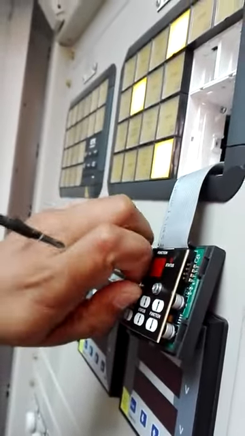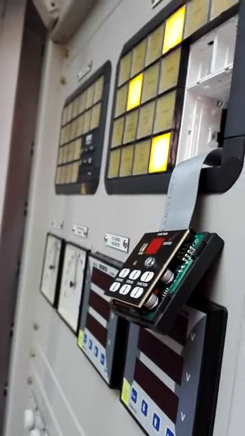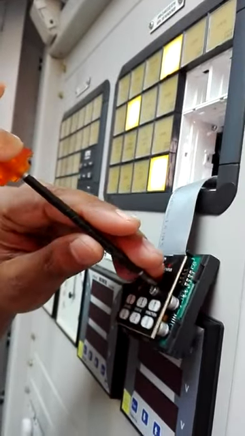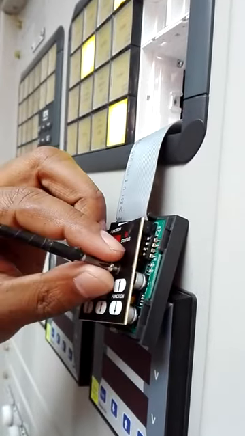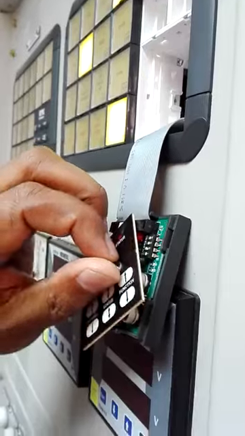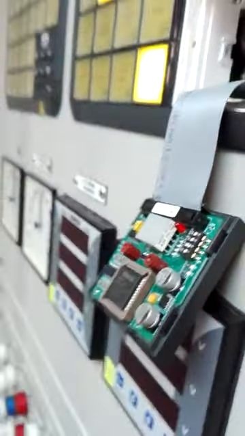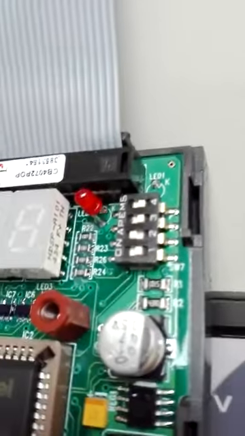This is the procedure which should be followed. These are the switches. This is switch 1, switch 2, 3 and 4.